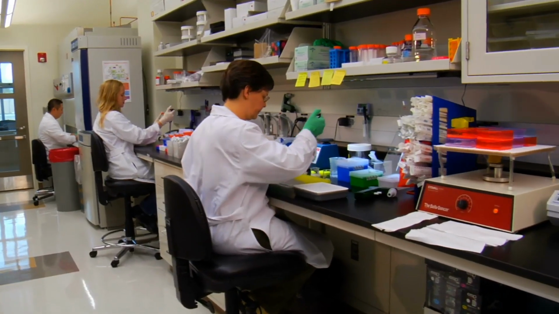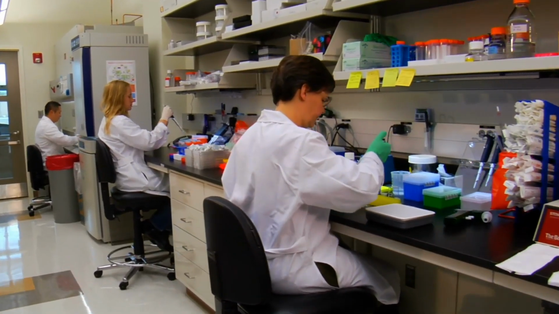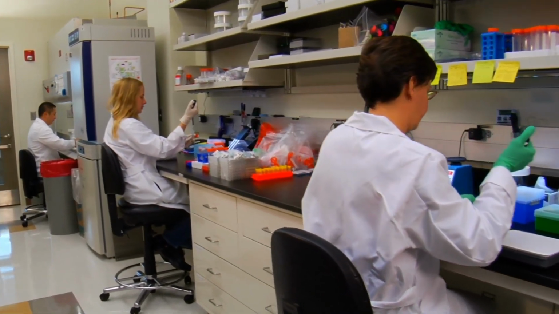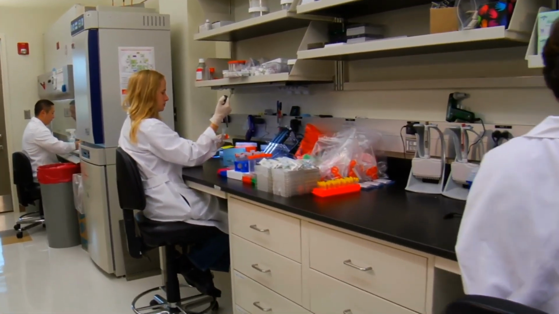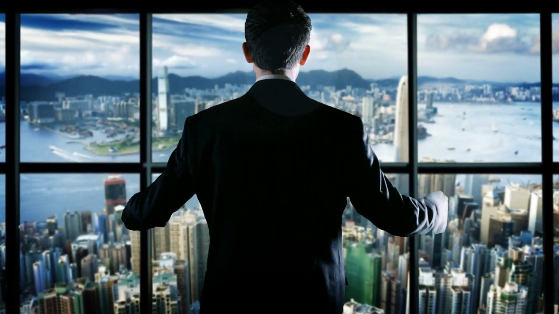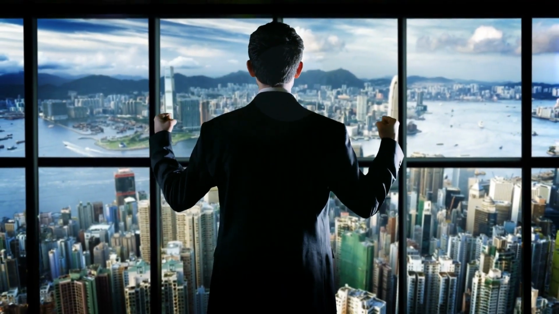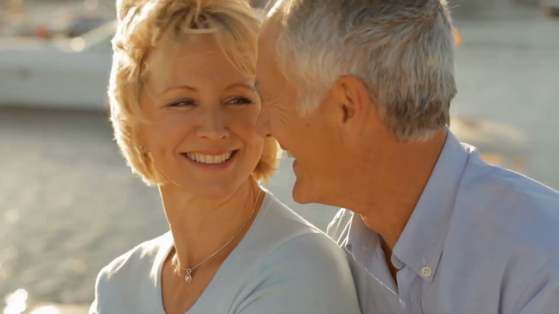The progress is happening faster than even some of the most prominent scientists have anticipated because of advances in technology and science. Every year you live today, it's estimated you get 3 extra months to live in the future. Many researchers are beginning to treat age as a disease.